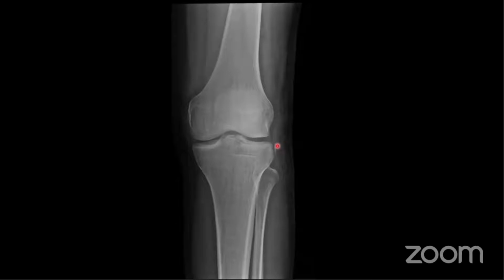Is that a bad injury? Would you send the patient home with this? Oh, someone said yes. I presume yes, it's bad. Why is it a bad injury?